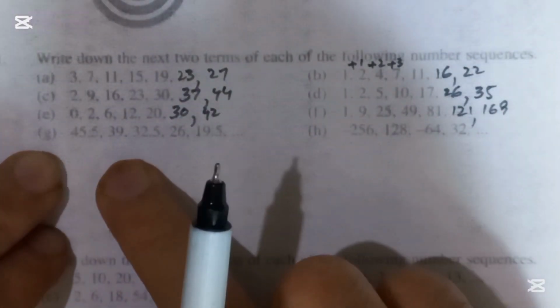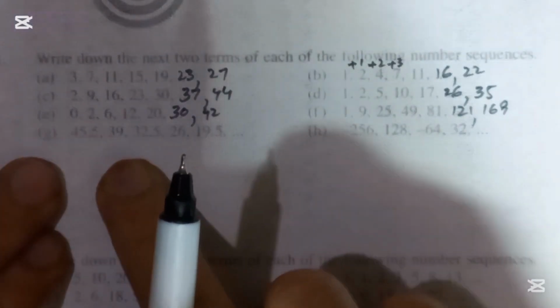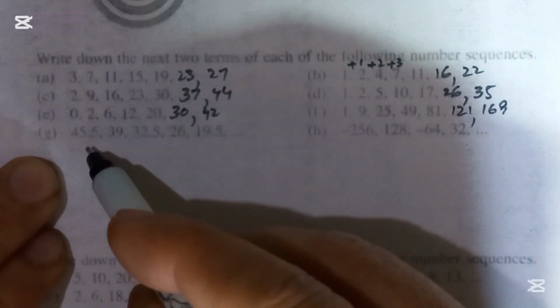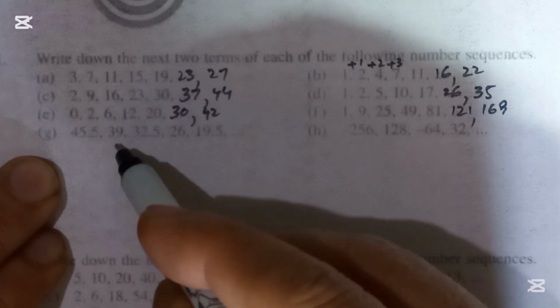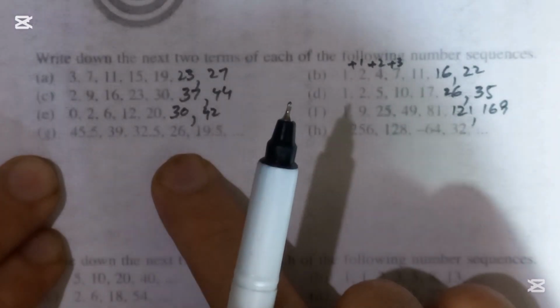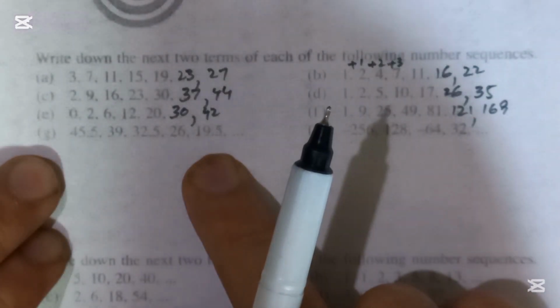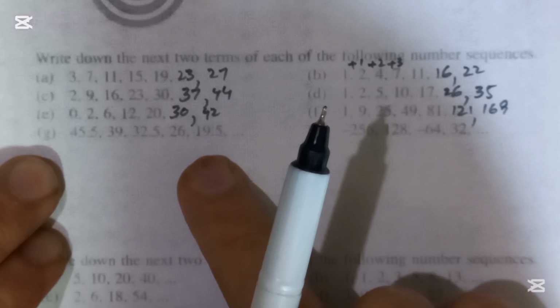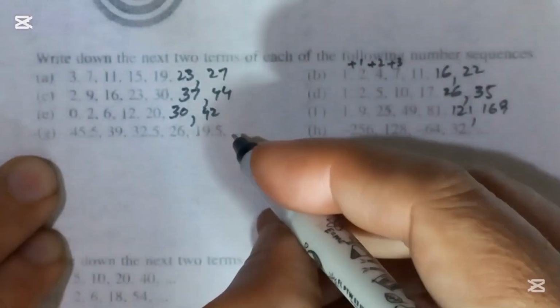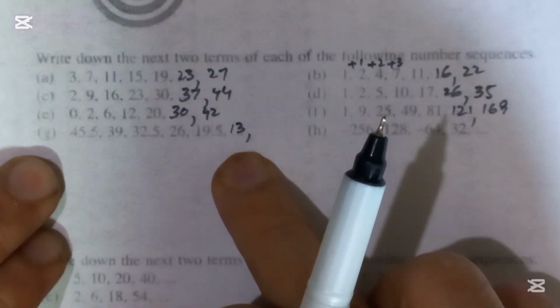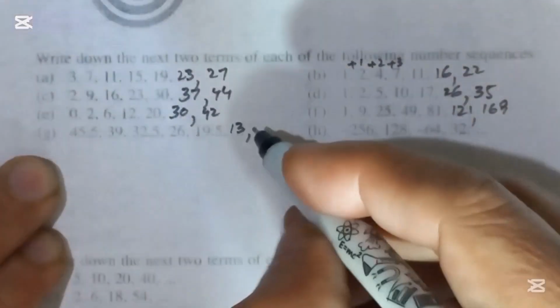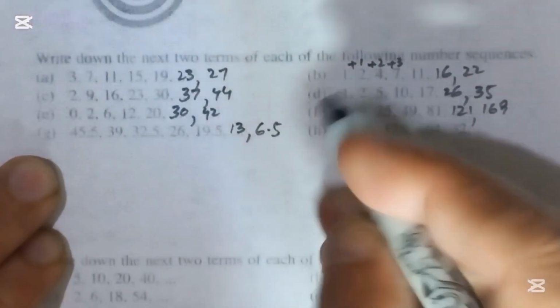In part G, every next term can be obtained by subtracting 6.5, because subtracting 6.5 from this number will make 39, then minus 6.5 will make this number, then minus 6.5 will make this number, then minus 6.5 will make this number, and from here when we subtract 6.5, the number will be 13. And then again minus 6.5 will make it 6.5. So minus 6.5 is the rule.